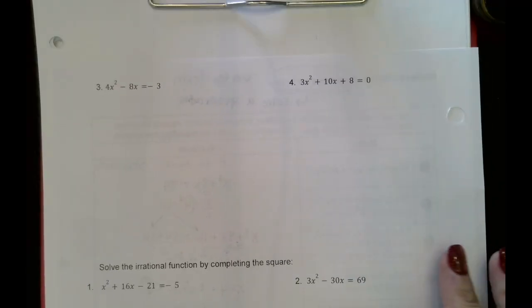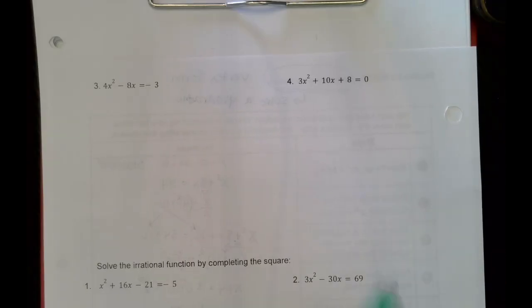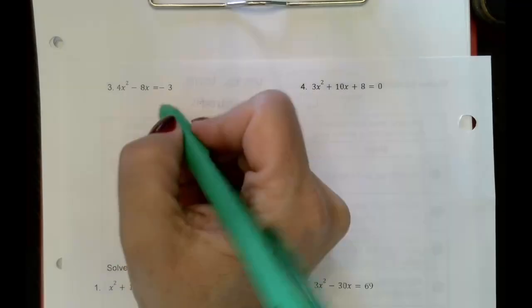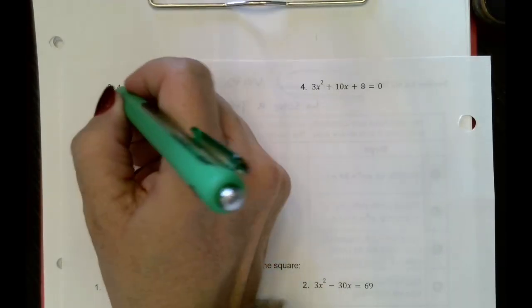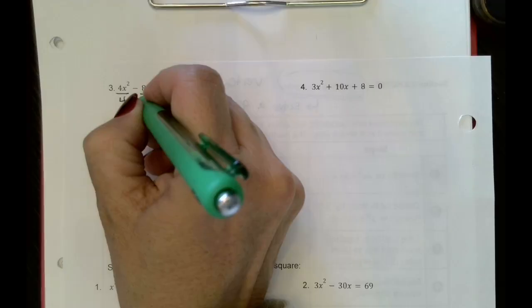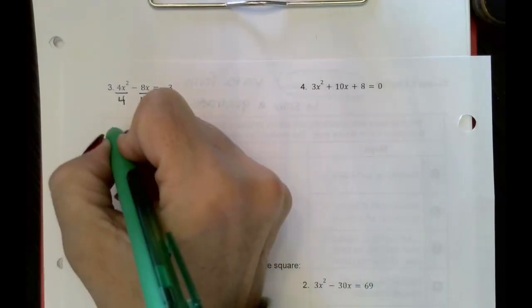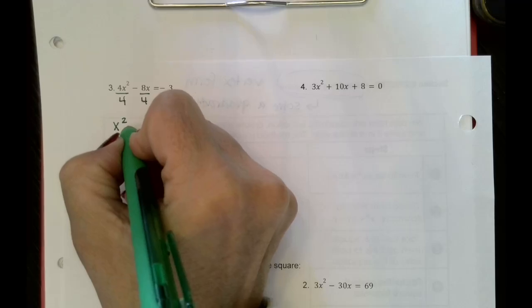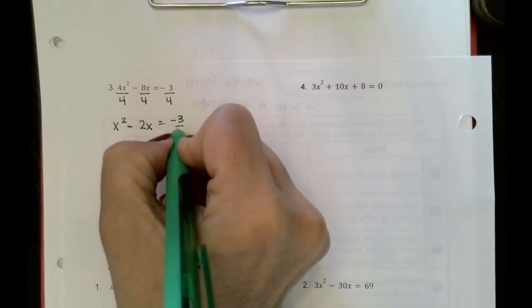Okay, let's flip it over. Let's see here. We'll go ahead and do this one because this one turns out to be a fraction, so it's a little bit more funky. All right, so step 1, we've already moved this over. So what I want to do is divide this by 4, and divide this by 4, and divide this by 4. So when I do that, I get x squared minus 2x equals negative 3/4.